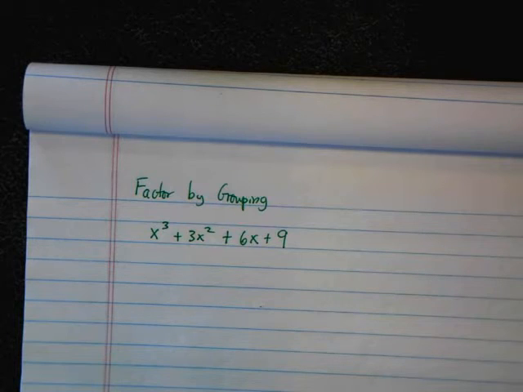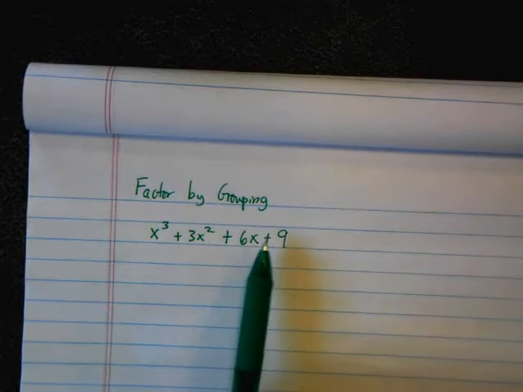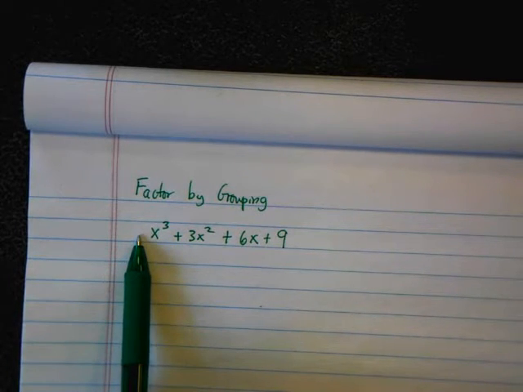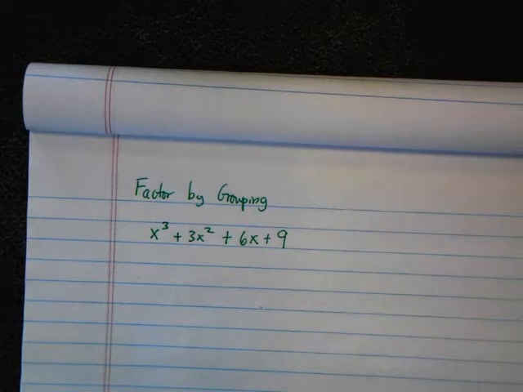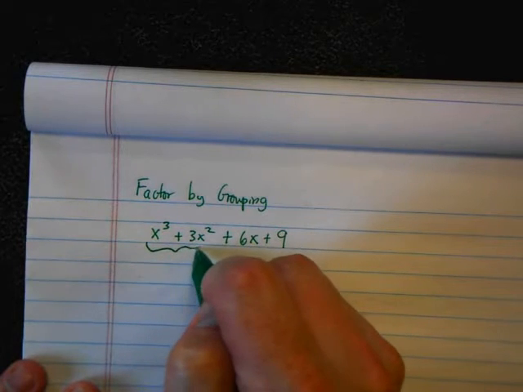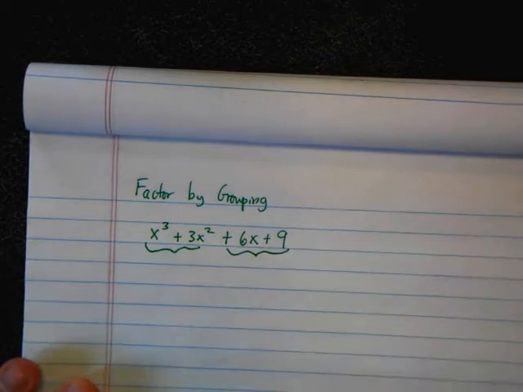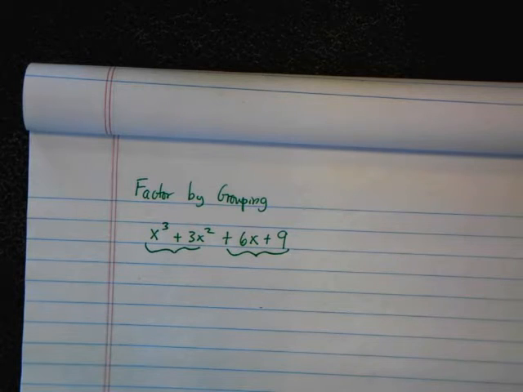Is there a GCF? 3? Not 3. 3 is common here, here, and here, but there's no 3 in the first one, is there? So it's got to be a 3 everywhere. So I don't think 3 is a GCF. Yeah, I think 1 is the only GCF, so that doesn't really help us. All right, well, this is called factor by grouping because when we have 4 terms, what we're going to do is we're going to group them in pairs. So I'm going to group the first 2 and I'm going to group the last 2.